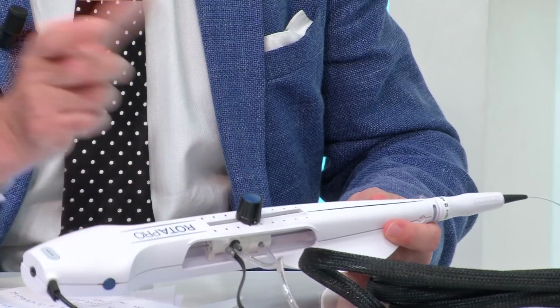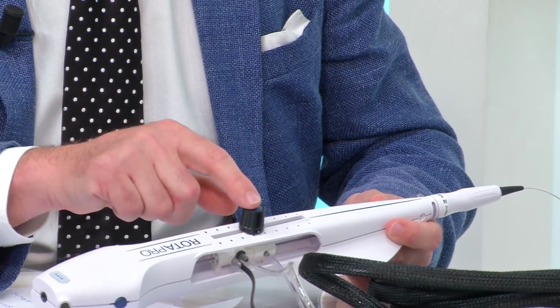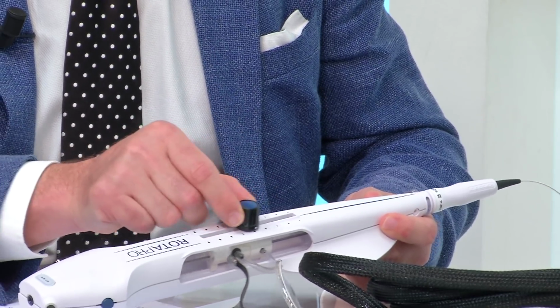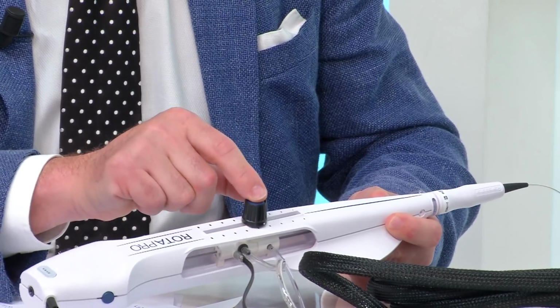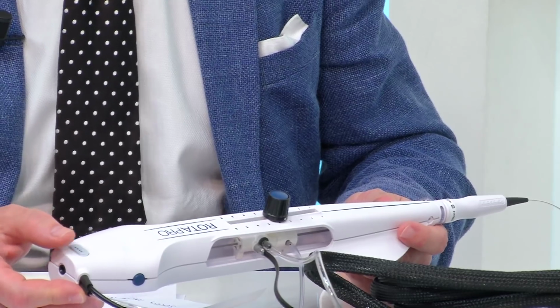So simple on and off. Then you press it again to turn it off. Yes, that's correct. You just repress and it stops. So you don't need to push on the pedal anymore. You just press on the button, do your pecking motion, your short run, then you repress on the button and it stops.